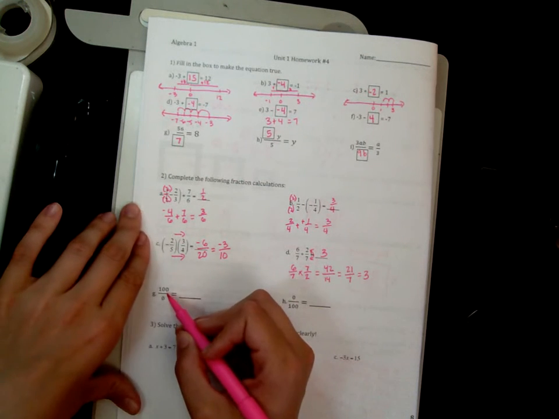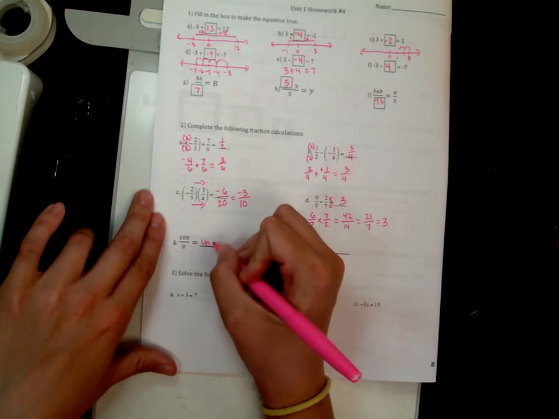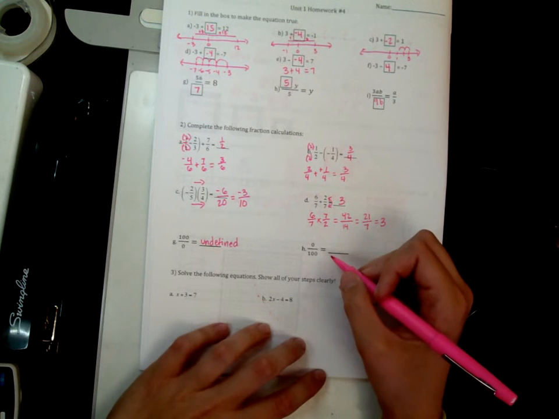100 divided by 0 is undefined. We cannot divide a number by 0. 0 divided by any number is just 0.